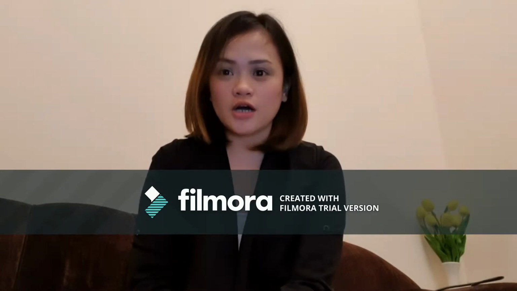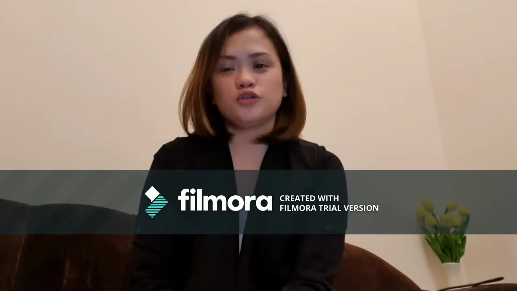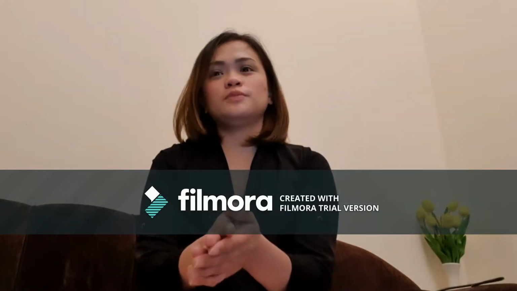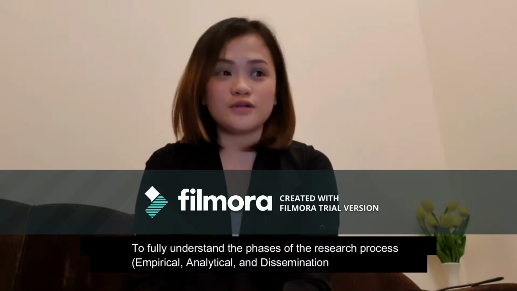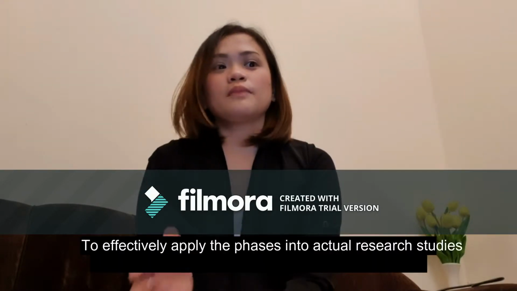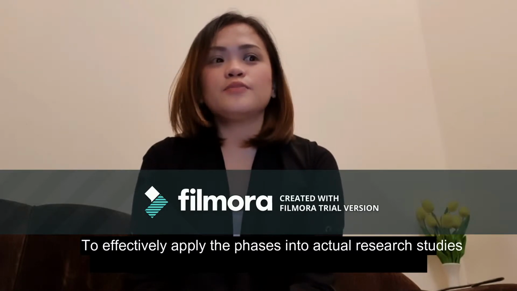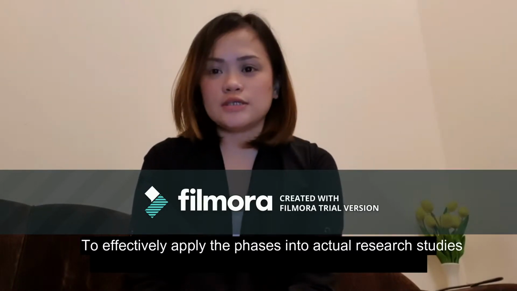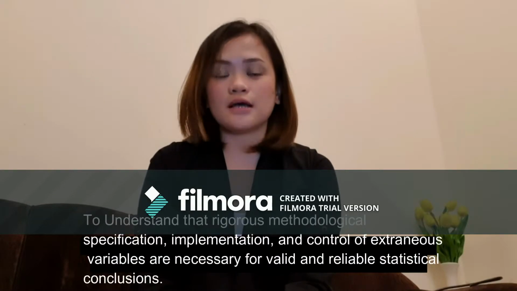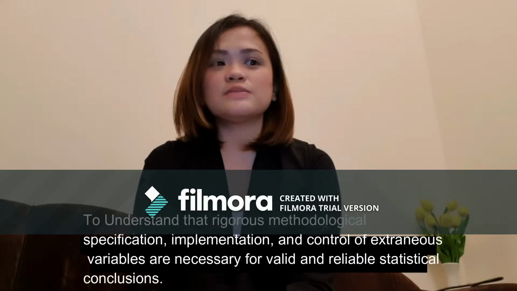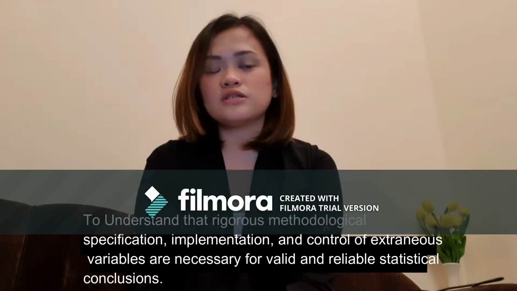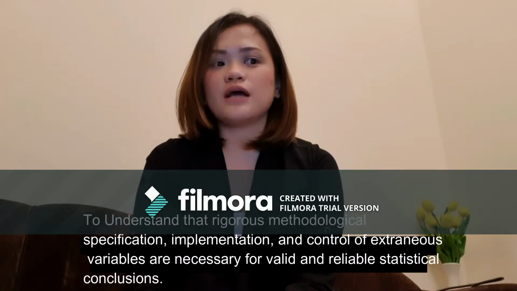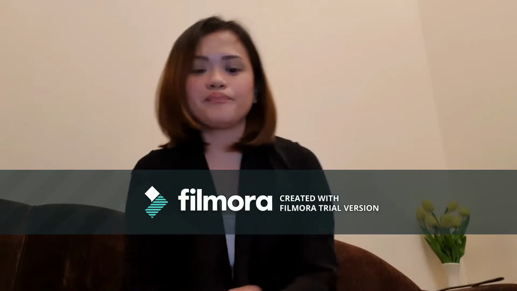My topic is about the research process that involves the empirical, analytical, and dissemination phases. At the end of the lecture, the participant will have to fully understand the phases of the research process and to effectively apply the phases into actual research studies. And the last thing is to understand that rigorous methodological specification, implementation, and control of extraneous variables are necessary for valid and reliable statistical conclusions.